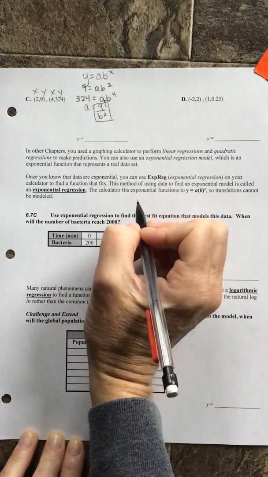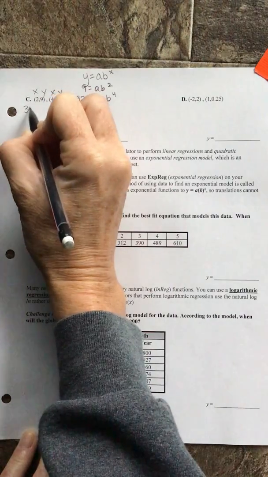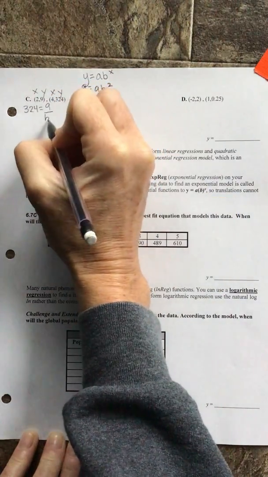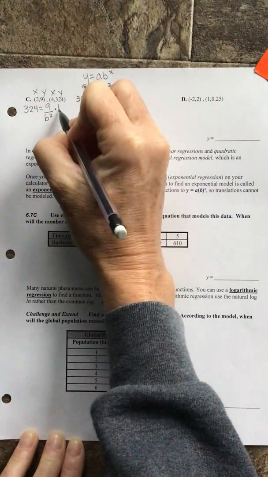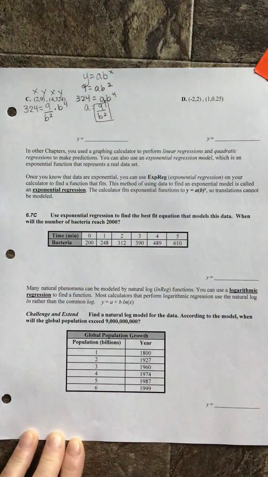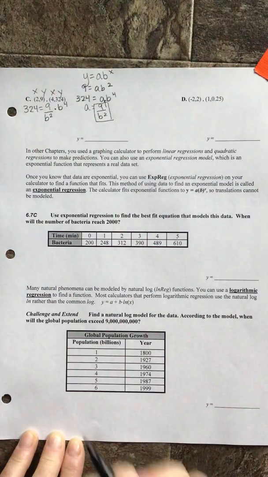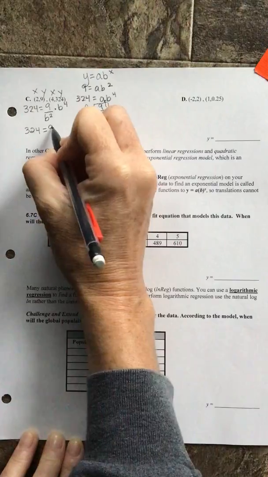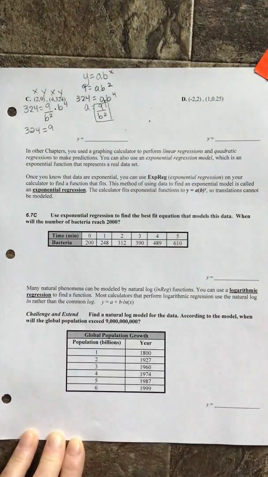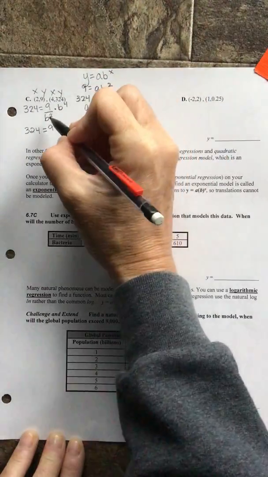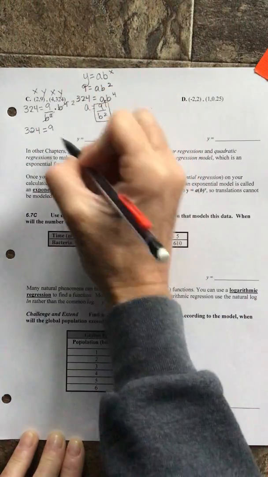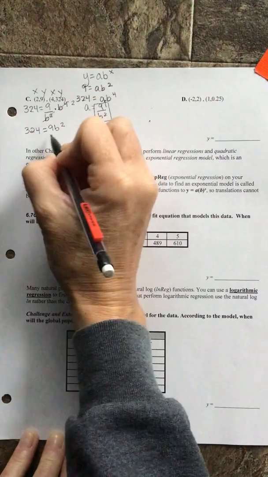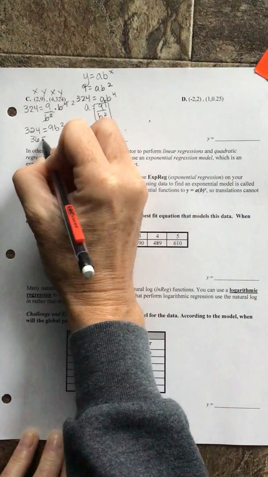my a value there. So when I do that, I would get 324 equals 9 over b squared times b to the fourth. Once I do that, I can then simplify to get 324 equals 9. And then this b squared will cancel with 2 of those b squareds, and I will be left with a 9b squared on that side. I would then divide by 9 to get 36.